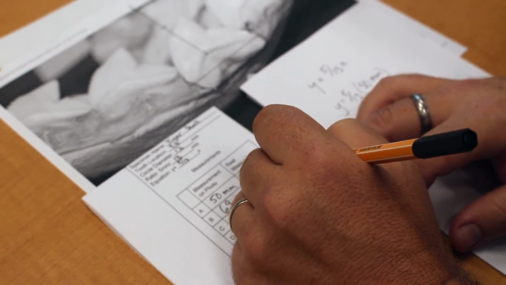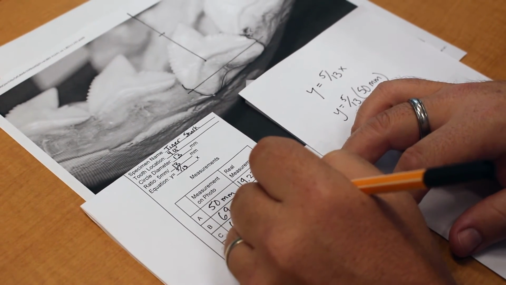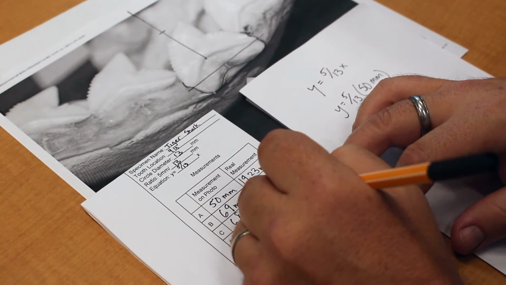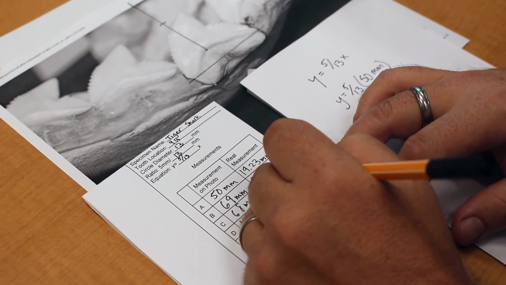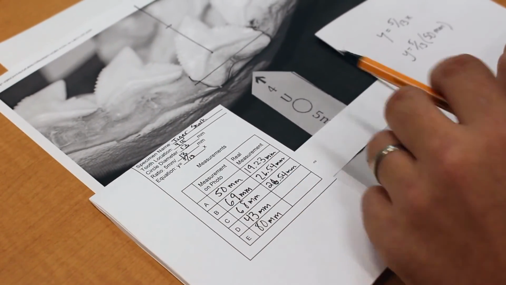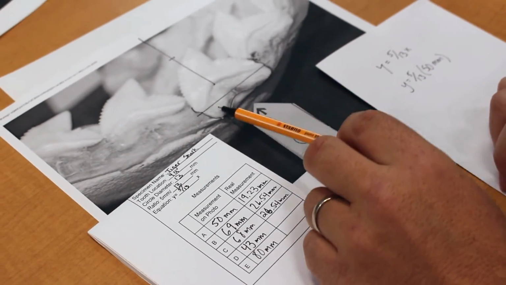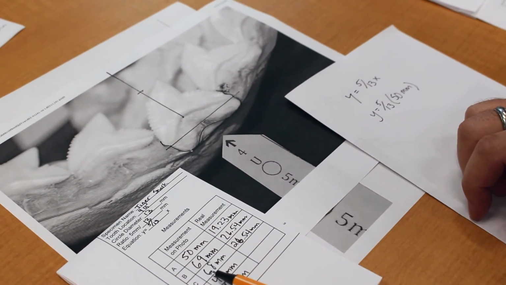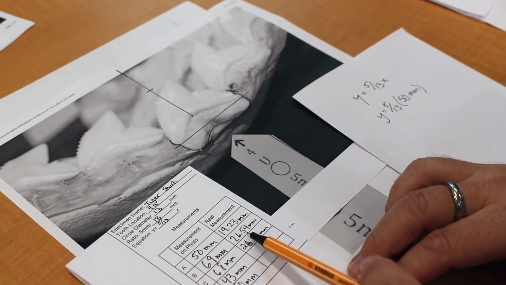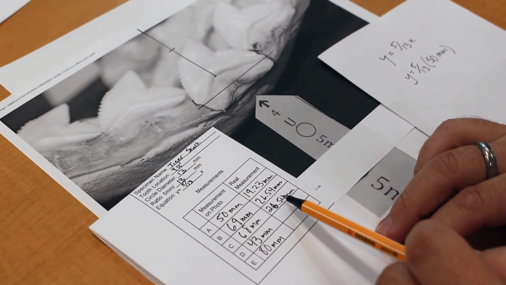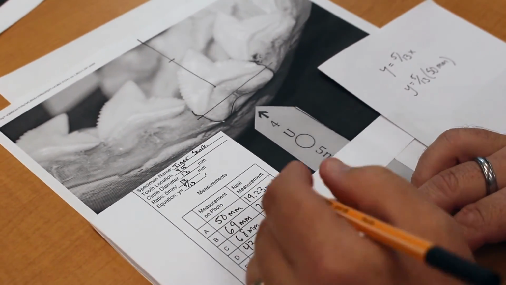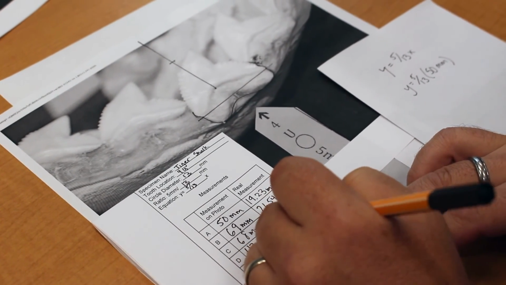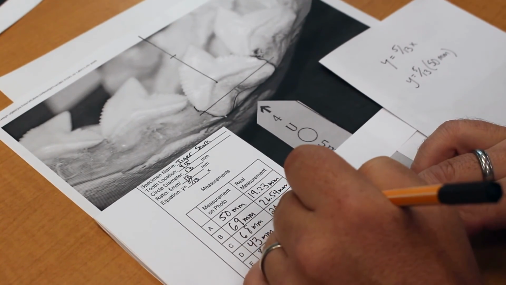26.54 millimeters. And interestingly enough, C is 26.54 millimeters as well. And you have to remember that this photo is 2.5 times the size of the actual tooth, and we were only 1 millimeter off on our photo measurement. So it makes sense that on a much smaller scale, there's almost no difference at all. Measurement D calculates to 16.54 millimeters.